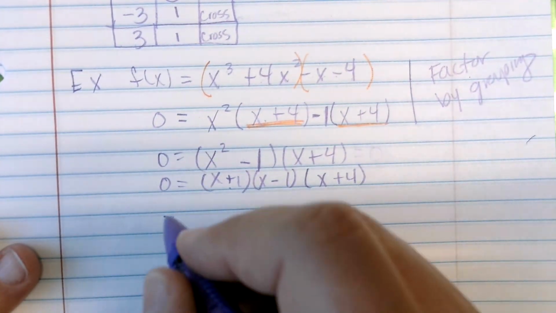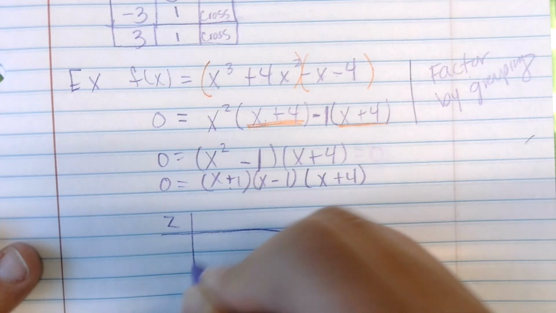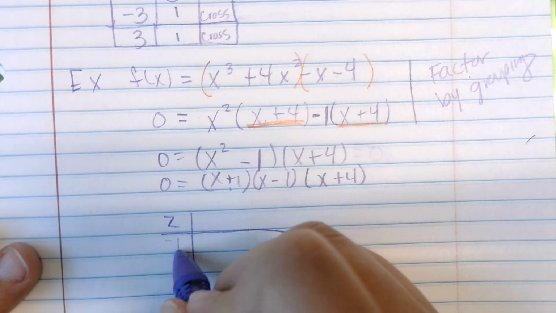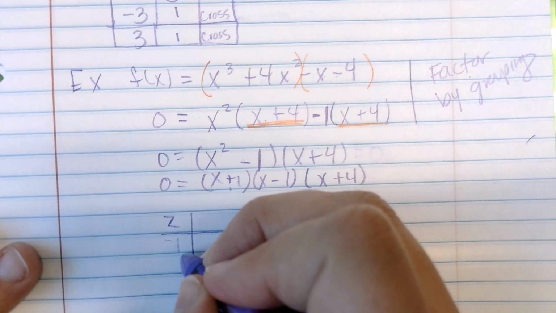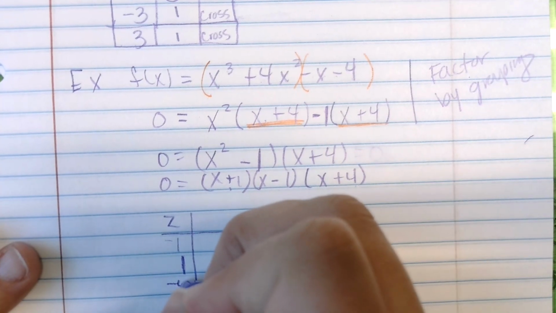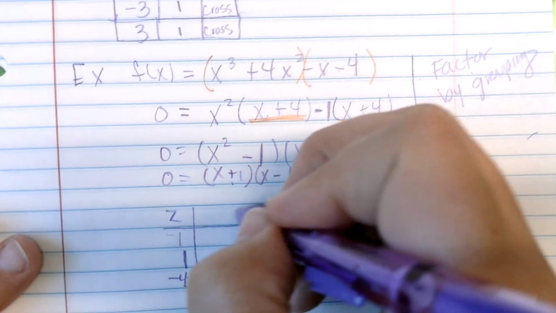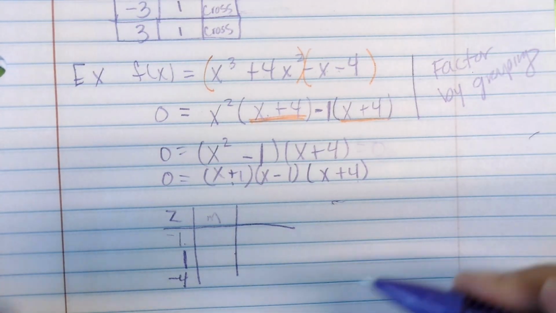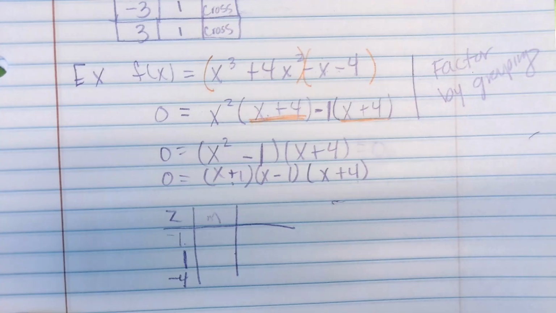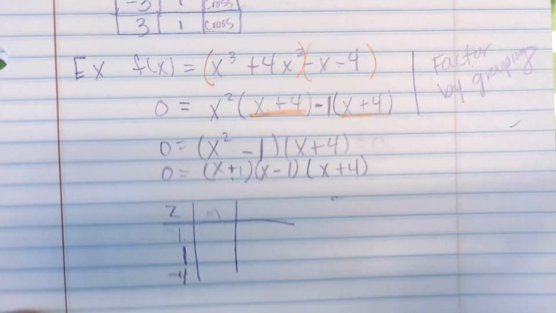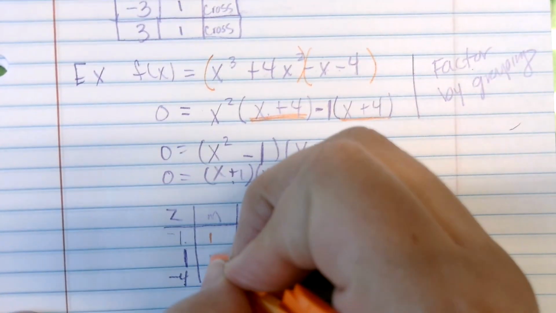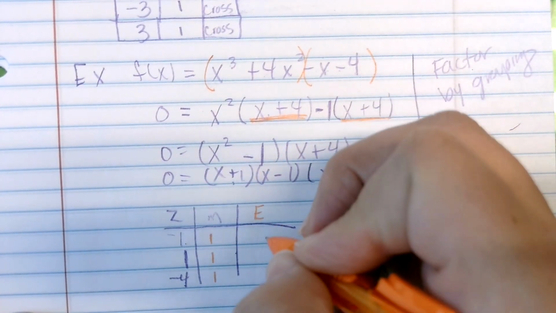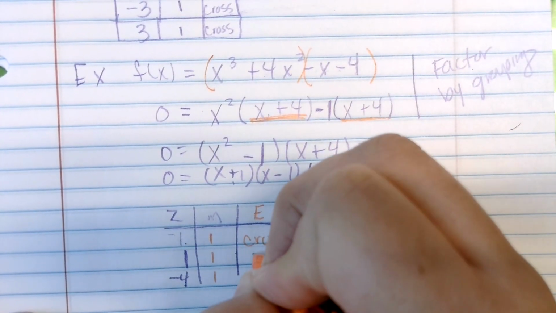So the zeros are at -1, +1, and -4. The multiplicity, they each have a power of 1. So the multiplicity is 1, and because they're all odd, they're going to cross.